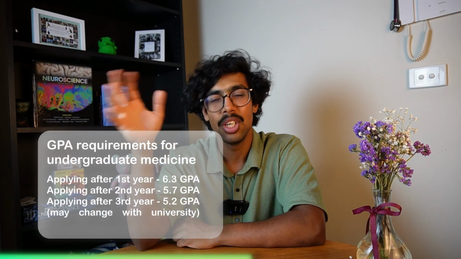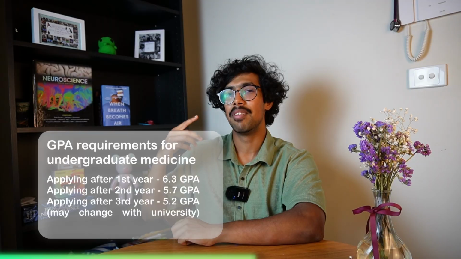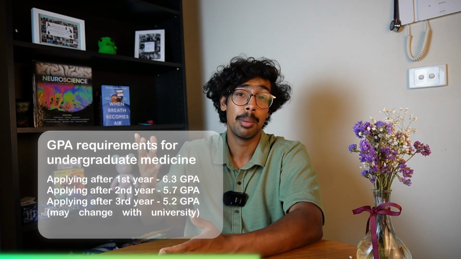And if you're doing your degree, if you're in first year, universities usually ask for a GPA above 6.3. That's your minimum requirement. Could be different with each university, so definitely check. If you're applying after your second year, I think you need a GPA of above 5.7, around that. And if you're applying after your third year in your current degree, you have to get a minimum requirement of 5.2 or 5.3. Above that you can apply, higher the better of course, but that's your minimum requirement.